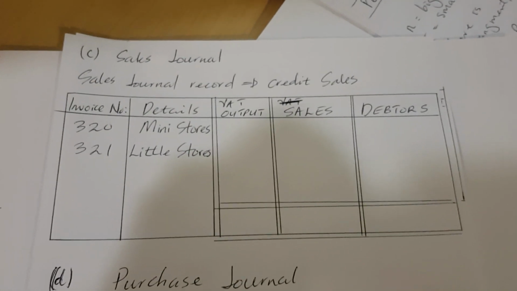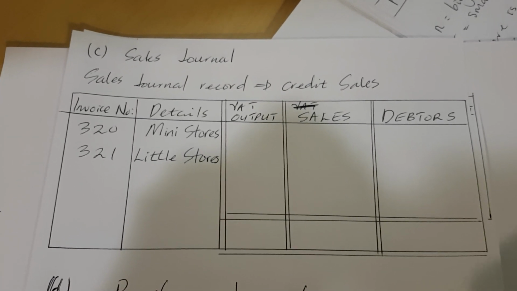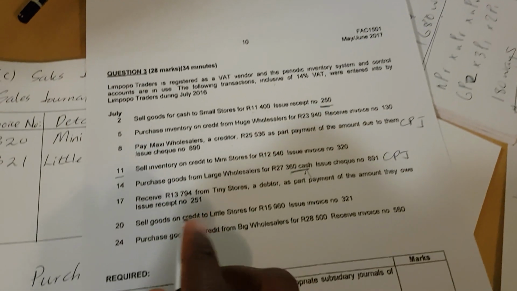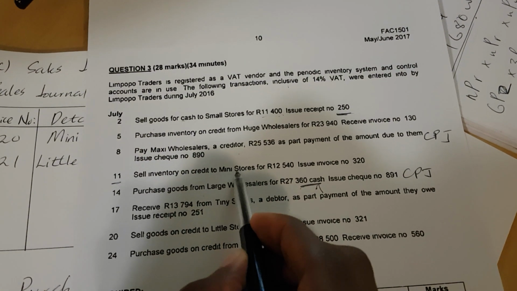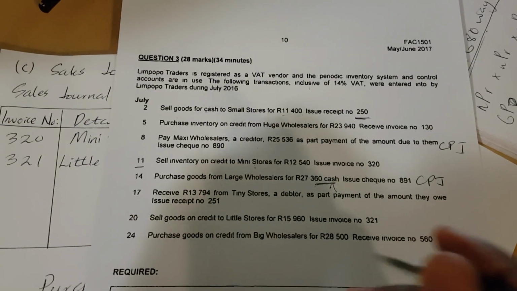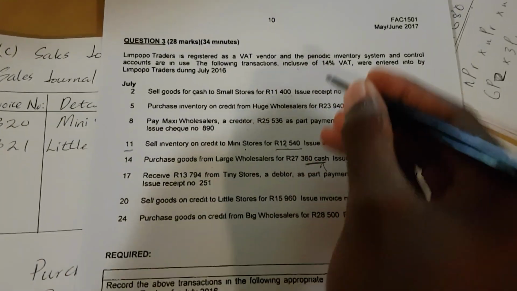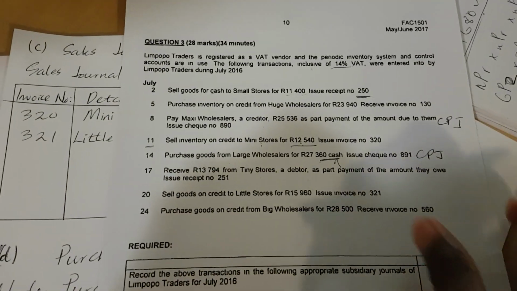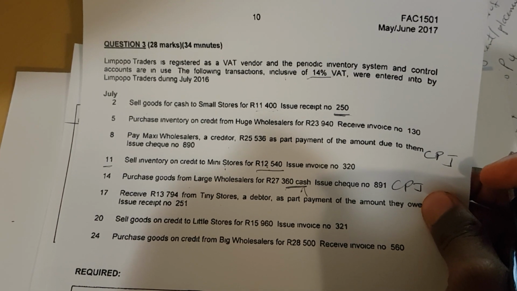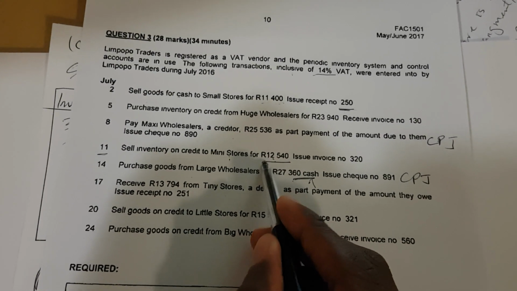So now let's move to invoice number 320. Invoice number 320 on the 11th of July says we sold inventory on credit to Mini Stores at 12,540, and remember, inside 12,540 VAT is inclusive at how much? At 14%. So 12,540, it's our debtors balance, meaning to say we sold on credit.